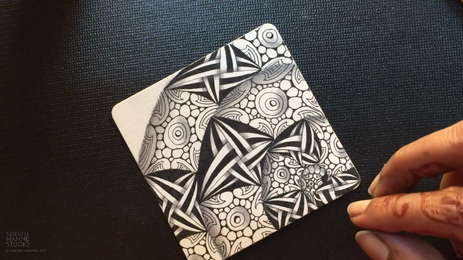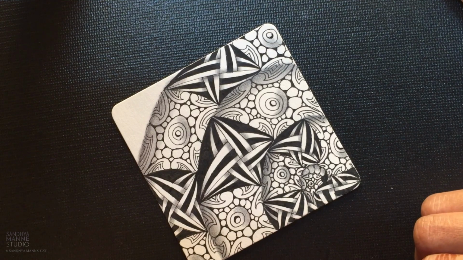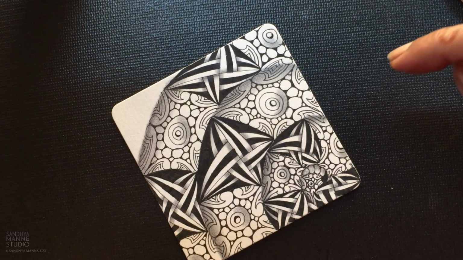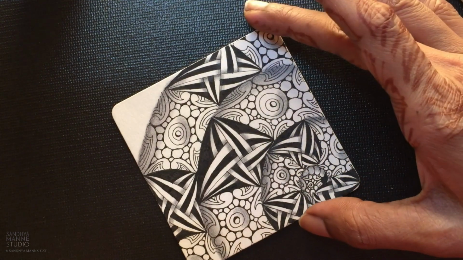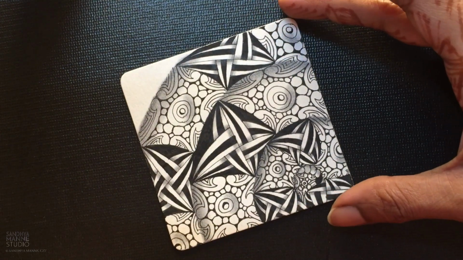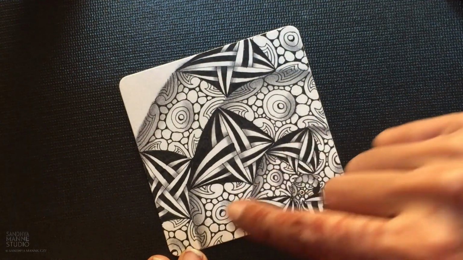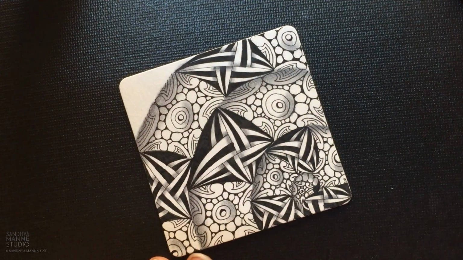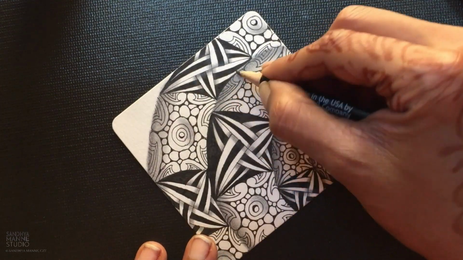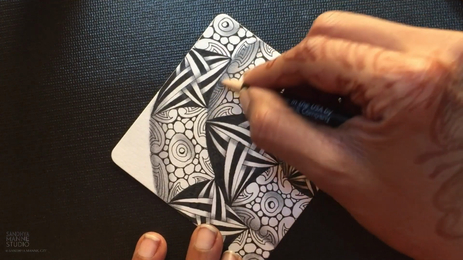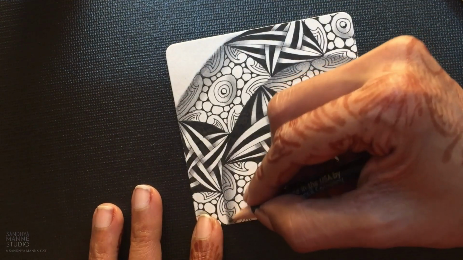So we have alternated Gotcha and Fragment Z4, and I've added some more twist to Z4 and made it more intricate. And we've done the shading along that string line, and with that we call our tile complete. Now let's get to journaling.